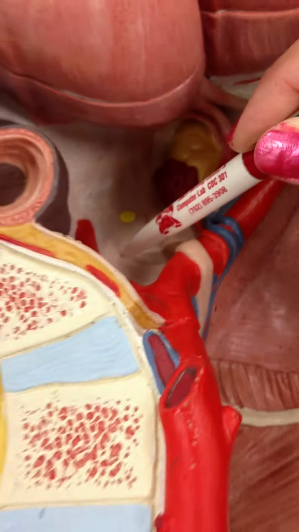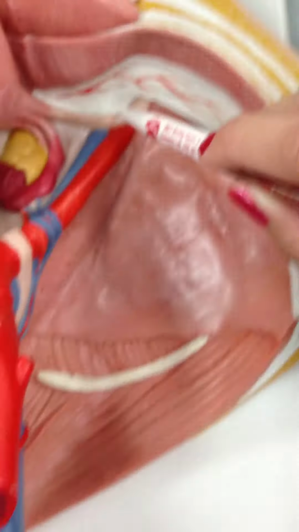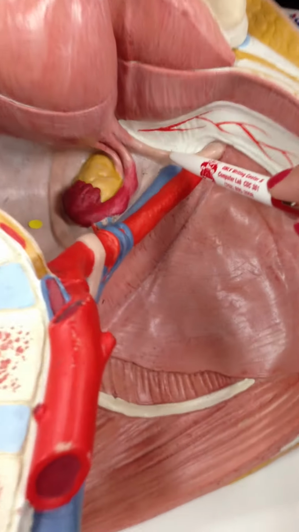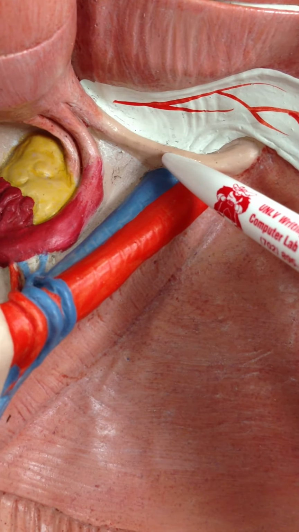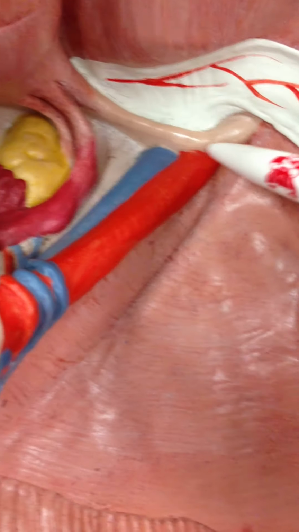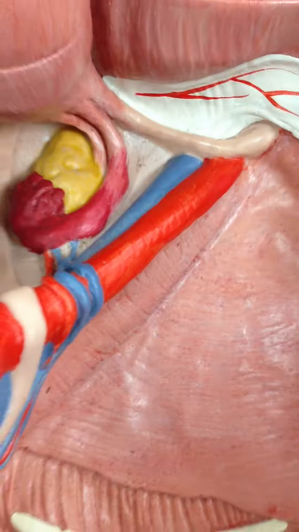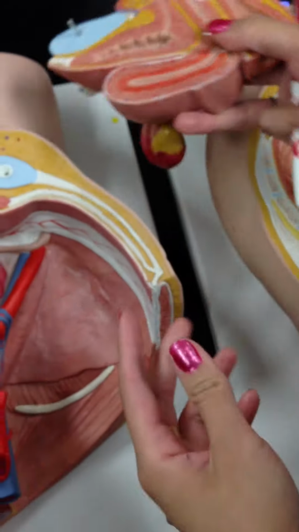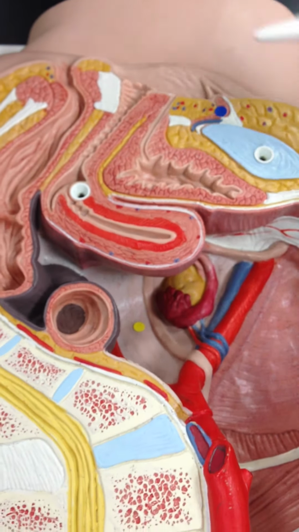Alright, and then to stabilize the uterus anteriorly, we have this ligament here. What ligament is that? The round ligament. Good. Okay, so that's the round ligament. Now, let's look further. We can just go with this. So it looks the same.